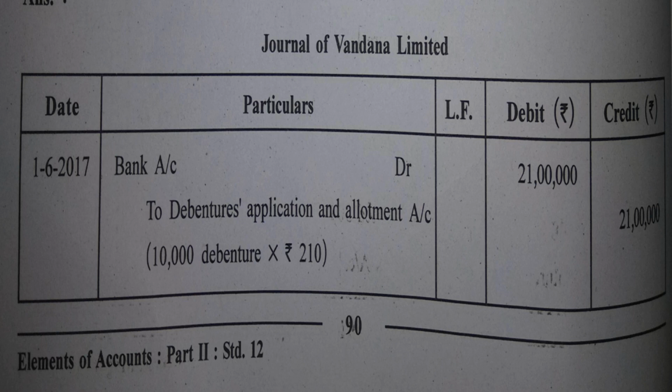Company has issued 10,000 debentures at a price of 210, which is 200 face value and 10 rupees premium. Here they have presented only calculation and not narration, because it is clearly mentioned that the journal entries are to be written without narration.